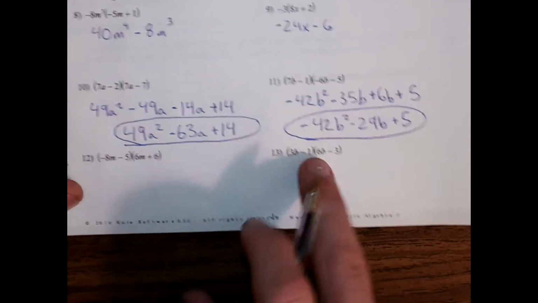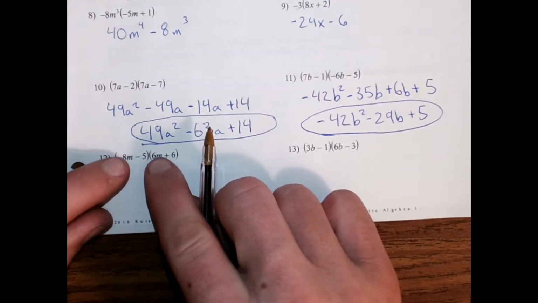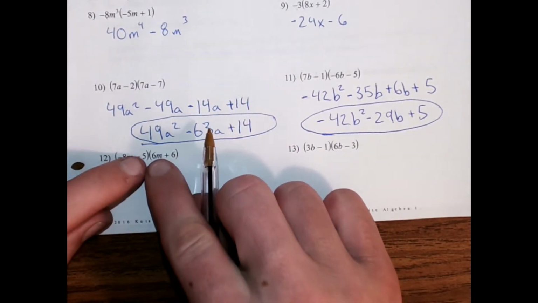And 12 and 13 are done in the same manner. FOIL. First, outer, inner, last.